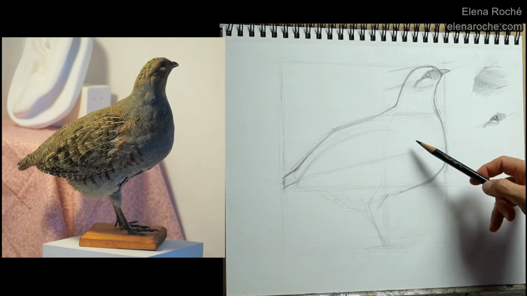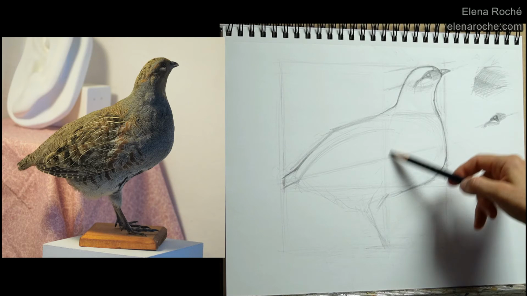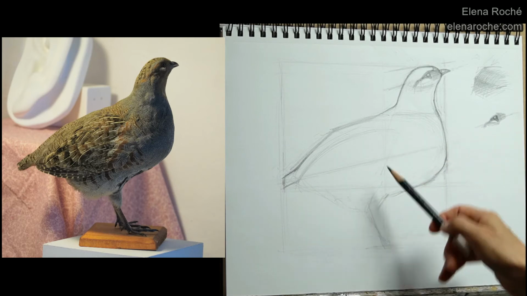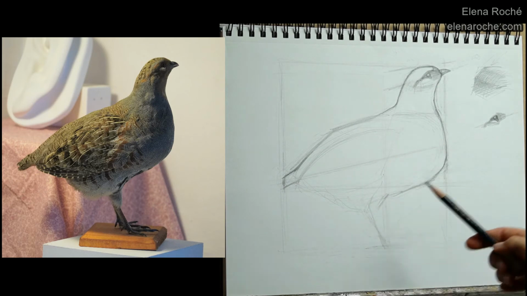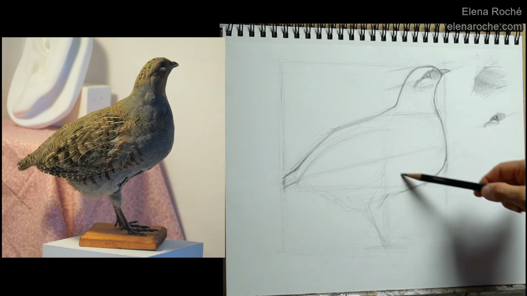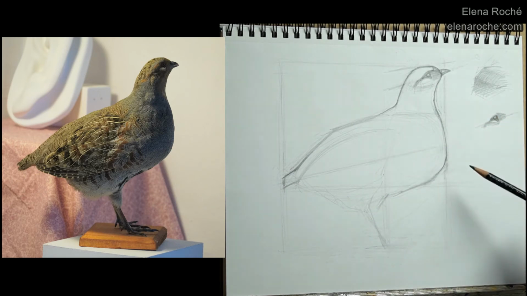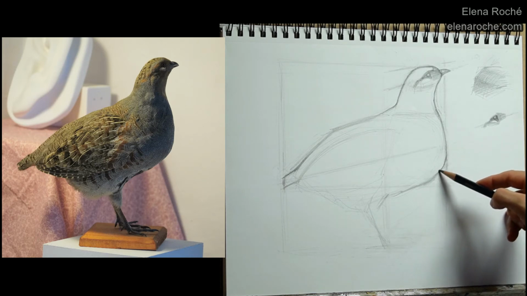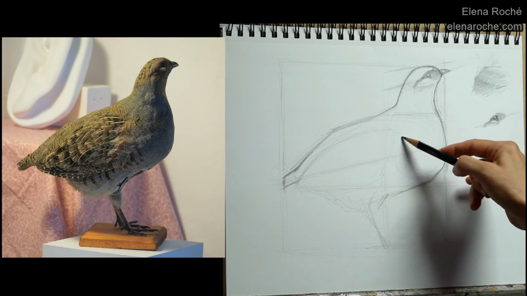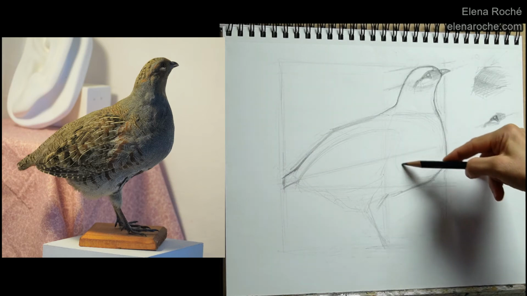And our wing stops somewhere in here. See where the feathers go under? So now we can pay attention to this curvature of the chest here. The chest comes out like this, and you can almost continue the line that you see over on this side.